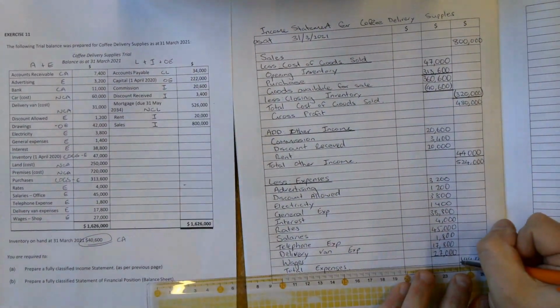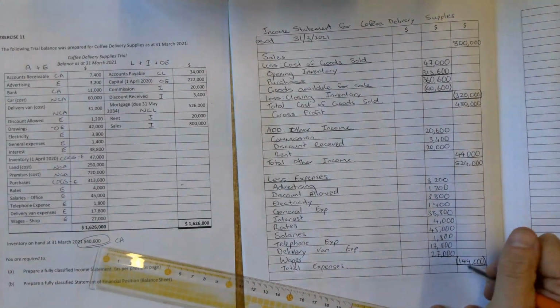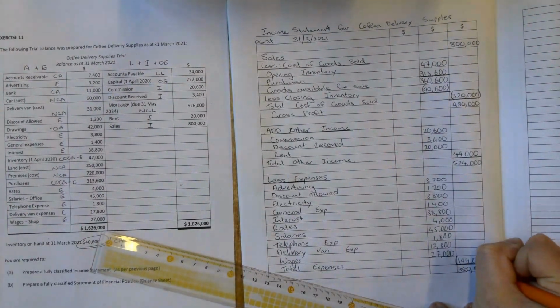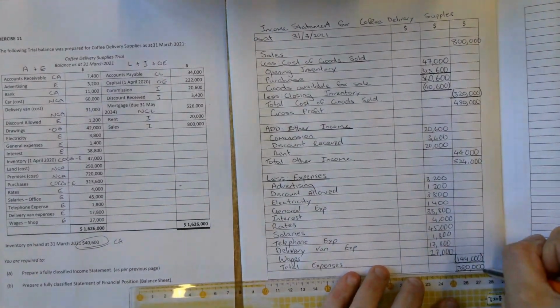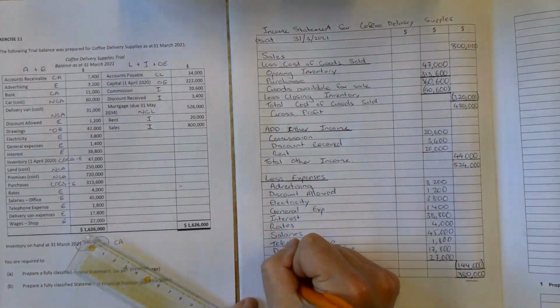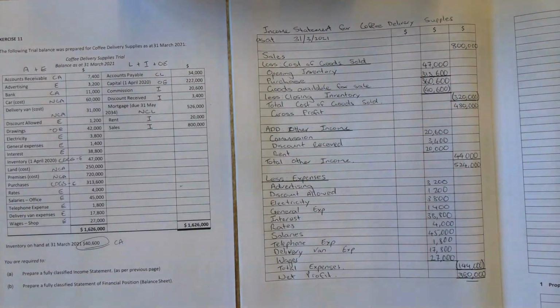Okay, minus that off, we can put that in brackets because we're going to minus it. Okay, and that gets us a total of 380,000. What we call that is our profit for the year. Okay, and that's a really profit for the year, or more commonly net profit. Okay, moving on to part 2 for this exercise.